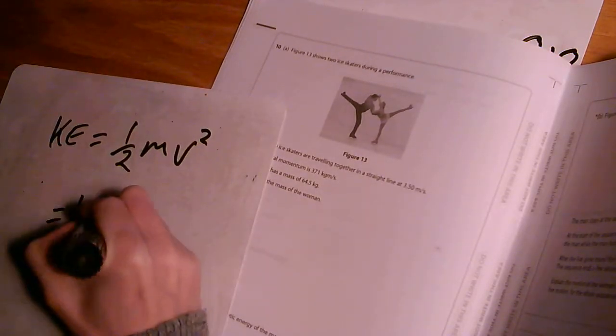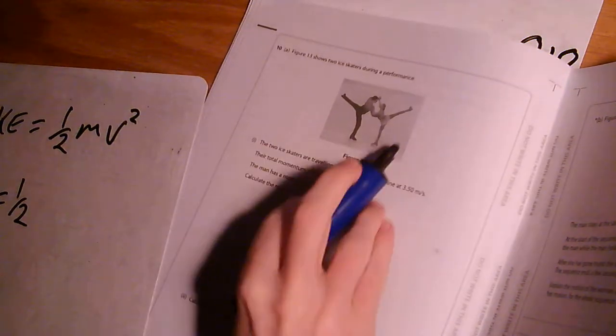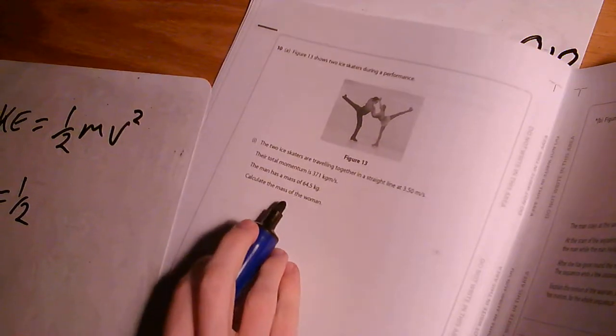So we're going to need the mass. So it's going to be half times the mass, which is the kinetic energy of the man. So we're going to have to be a bit careful here. We're going to have to use the mass of the man, not the mass of both of them together, or the mass of the woman. Man's mass is 64.5.